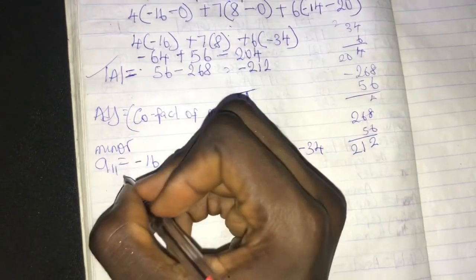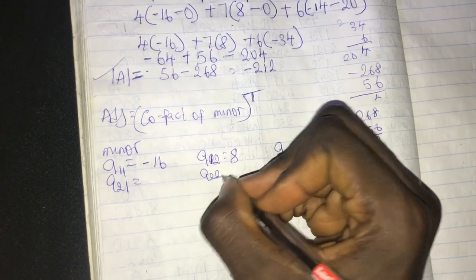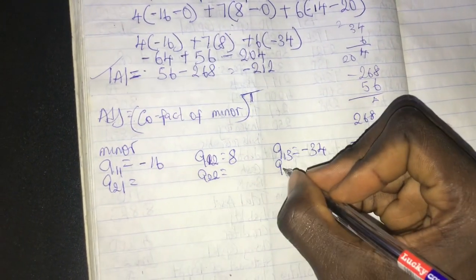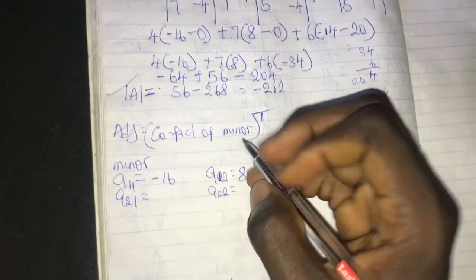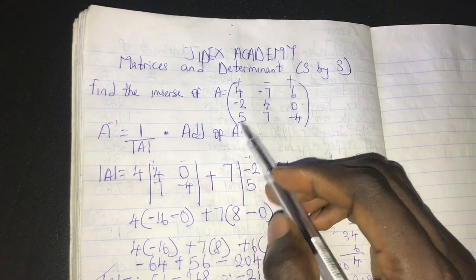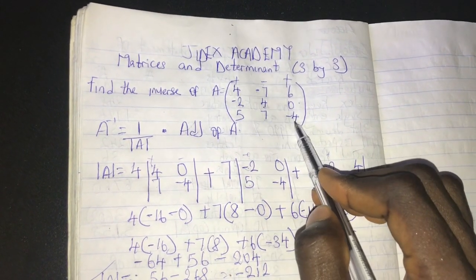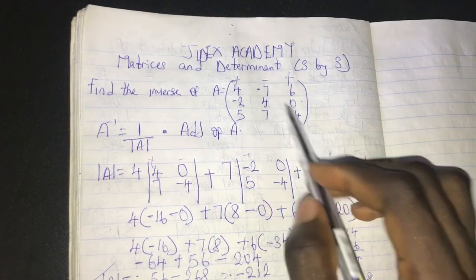Remember, this is just the minor. So A21, A22, A23. For A21, you close out this row and this column. So I'm left with minus 7, 6, 7 and minus 4. Right, so this is 28.